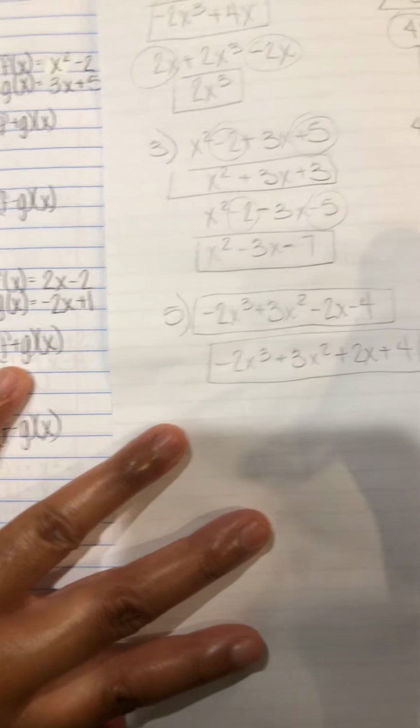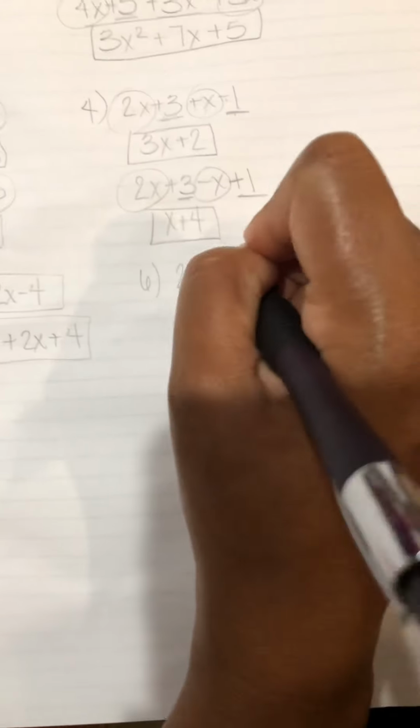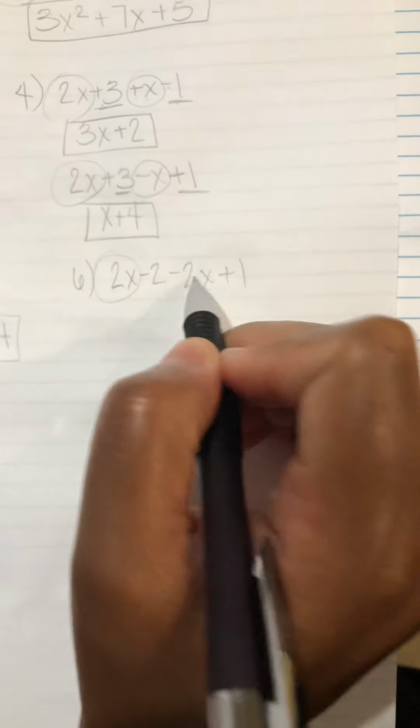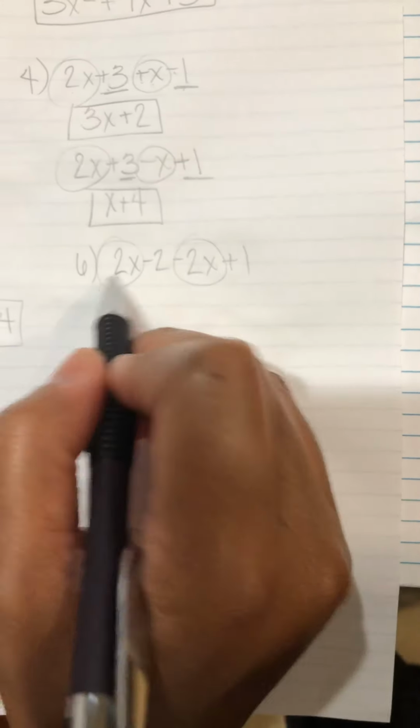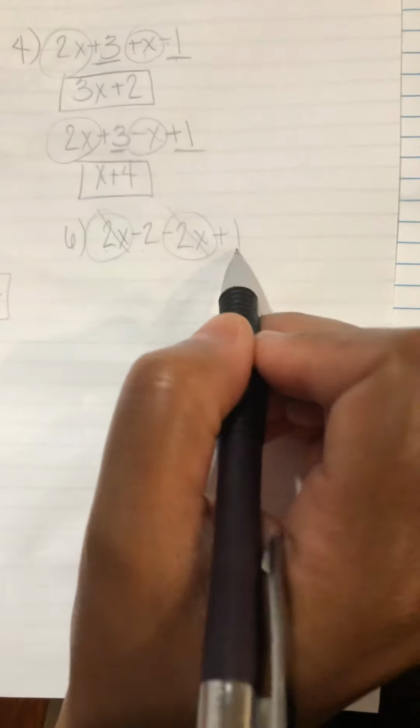number 6 says 2x minus 2 minus 2x plus 1. I have 2x and negative 2x, they cancel each other out. Negative 2 plus 1 gives me negative 1. So my answer is just negative 1 for that one.